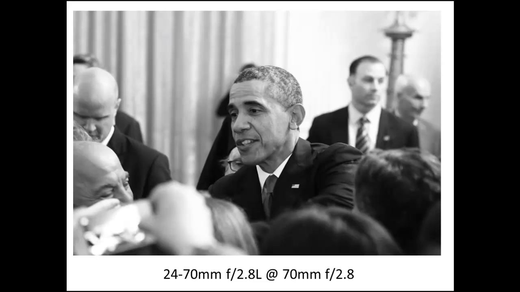This is another picture I took. You may recognize the gentleman in the photograph. I was at an event where he was at. The lens I brought was the 24 to 70 2.8. It actually turned out that it was quite dark in the location, and I should have probably brought a faster lens, meaning a lens that lets in even more light. Had a lot of trouble getting clear shots of him because the 2.8 actually wasn't wide enough.